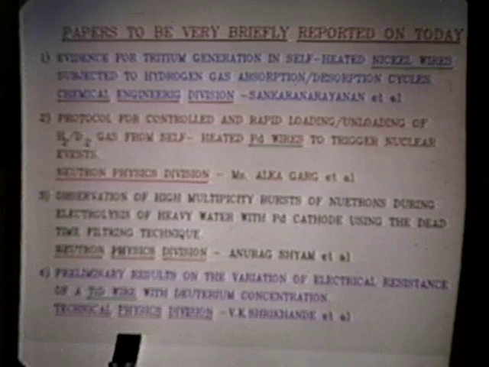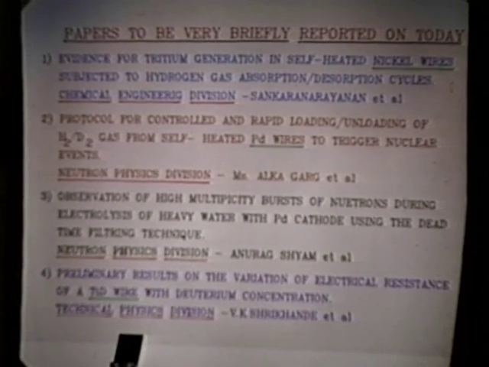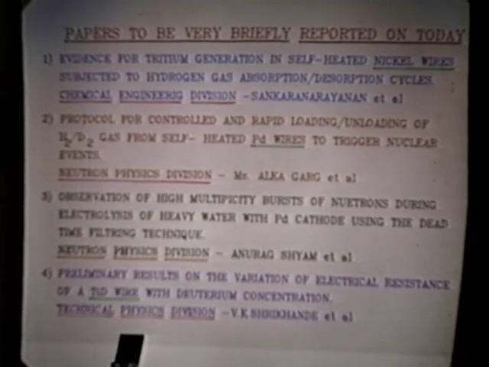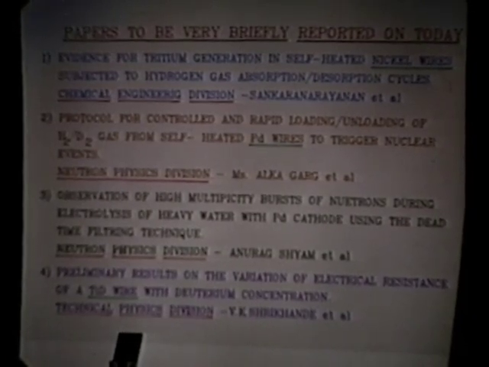This is done in the Neutron Physics Division. The third is observation of high multiplicity bursts of neutrons during electrolysis of heavy water with palladium cathode using the so-called date-time filtering technique. And finally, this was a post-deadline paper which the organizers were kind enough to accept: Preliminary results on the variation of electrical resistance of a titanium deuterium wire, from the Technical Physics Division. So let me see, depending on the time, how much I can cover.